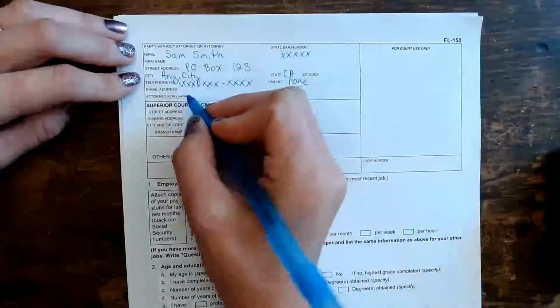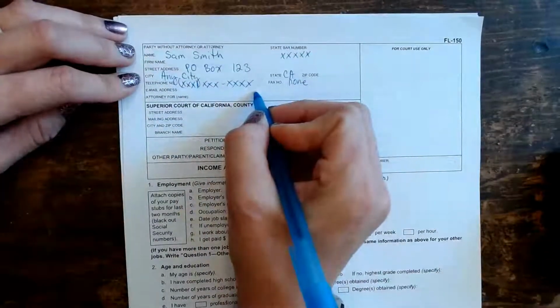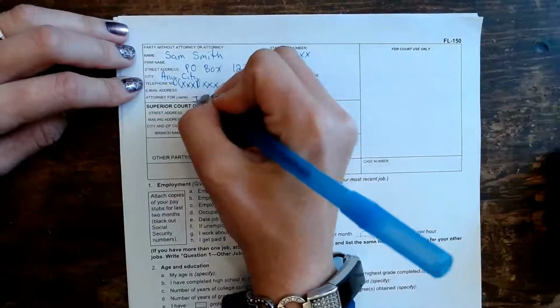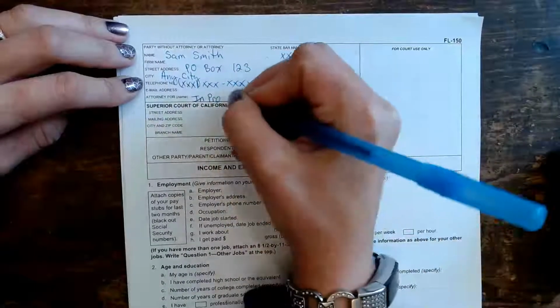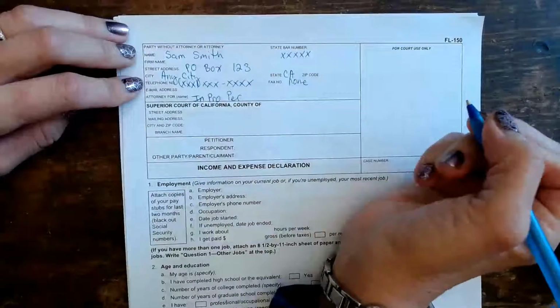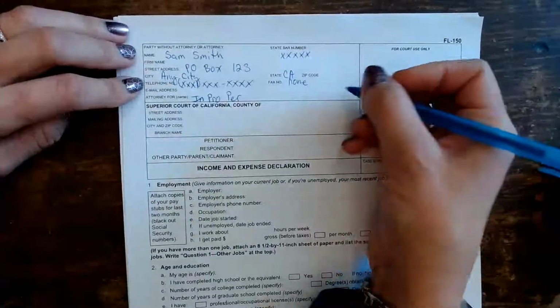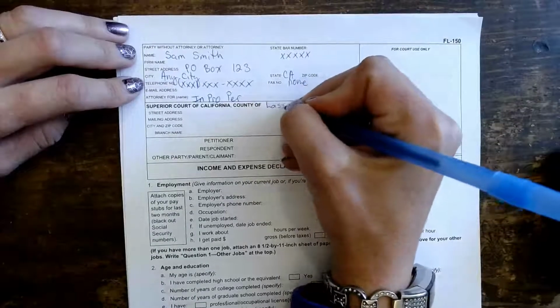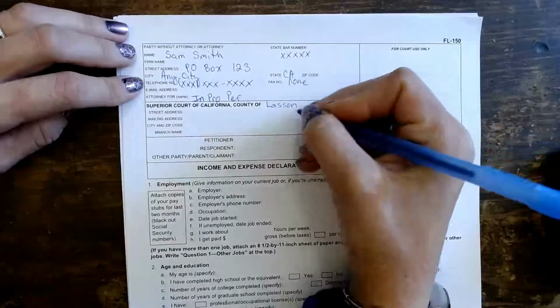Okay, so you're going to put your actual email address here, and even though Sam Smith is an attorney, he's still representing himself, so we're in pro per. We're going to pretend that this is a Lassen County case. So we're going to write Lassen County.